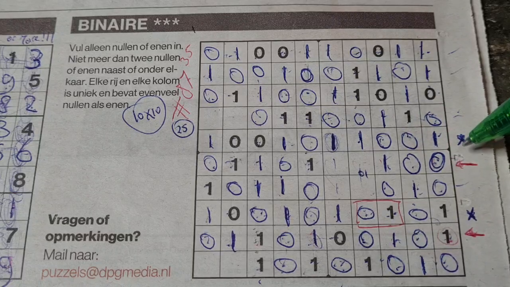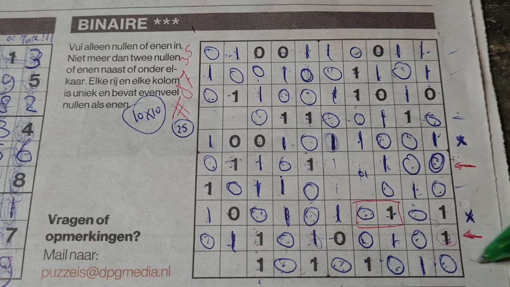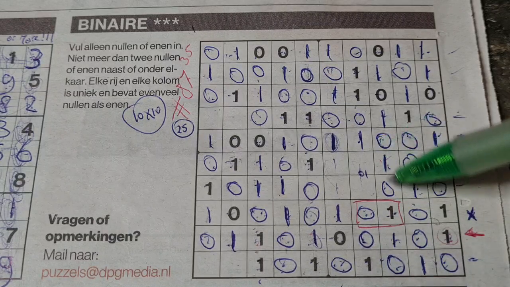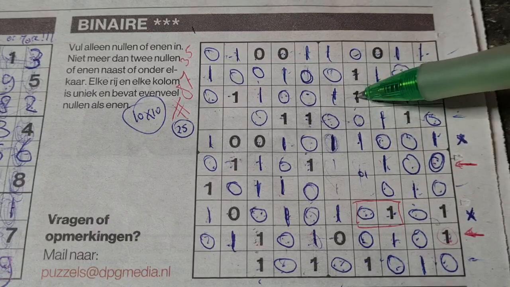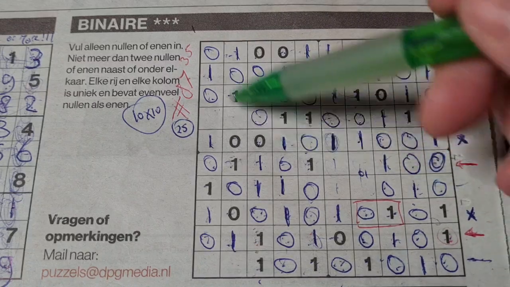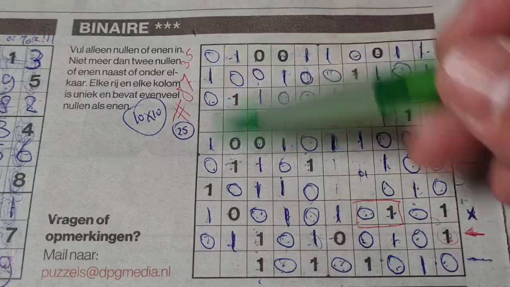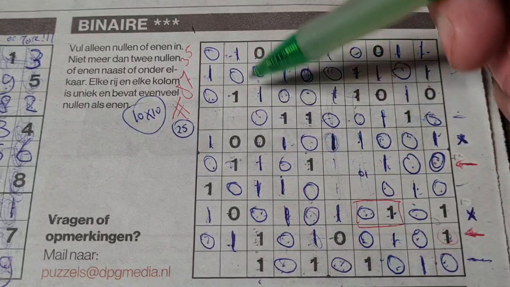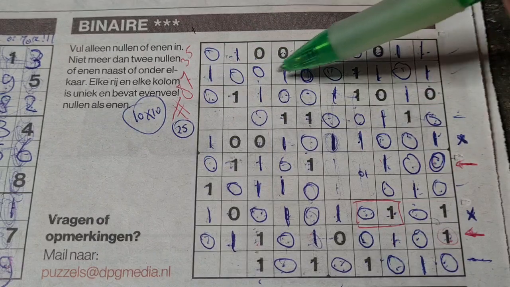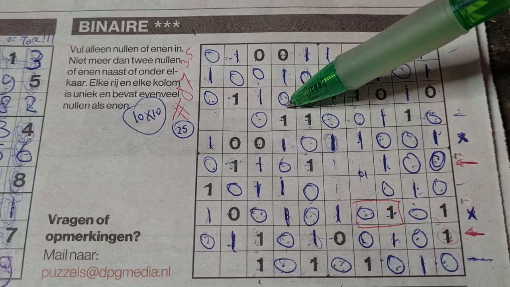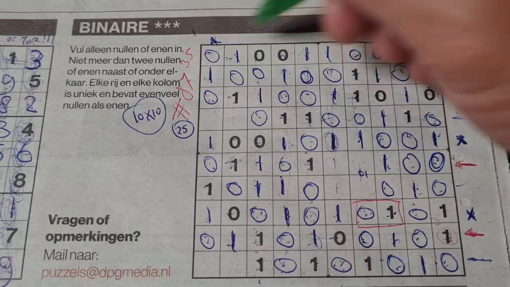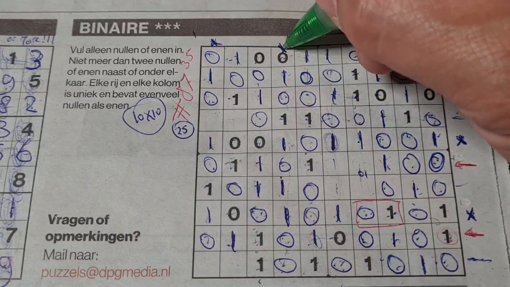Cannot compare this one. How about this one then? 10, 10. Do we have a 10, 10 here? 10, 10. Double 1. Nope. Cannot compare this one. So I need to compare the columns then. 1, 2, 3, 4 columns. O10, O10. Do we have O10 here? Well, this column and that column.